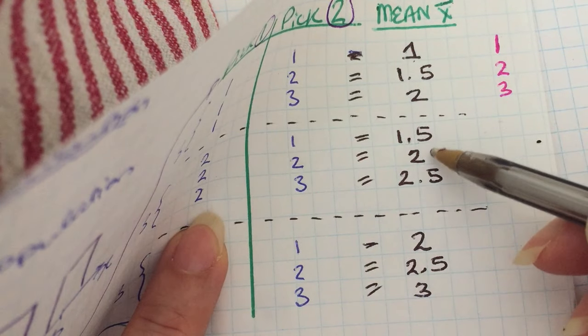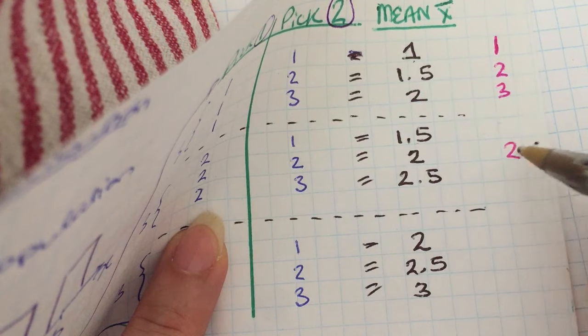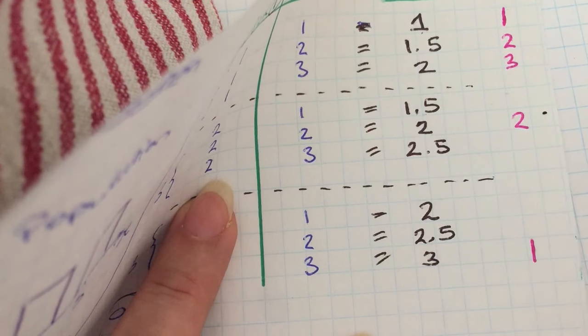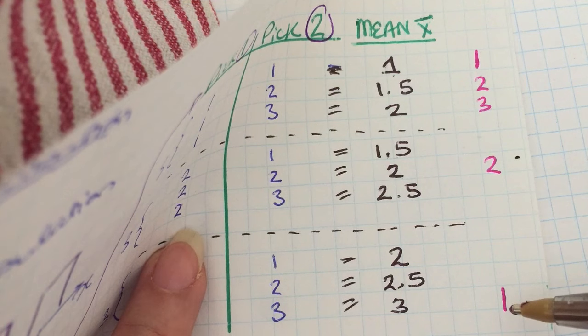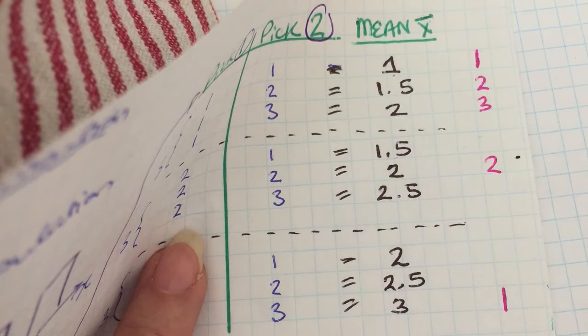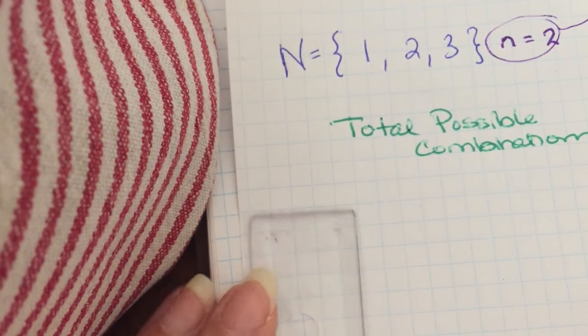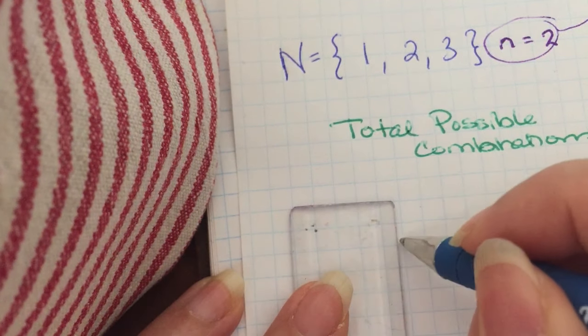We've already done 1.5, there's 2 2.5s, and 3, there's just the 1 3. So I just do this to keep track of what's going on so that when I'm actually doing my distribution table, it works really well for a small number, so I've already done some of the work ahead of time. So now I'm going to put this onto a distribution and draw another distribution table for you.